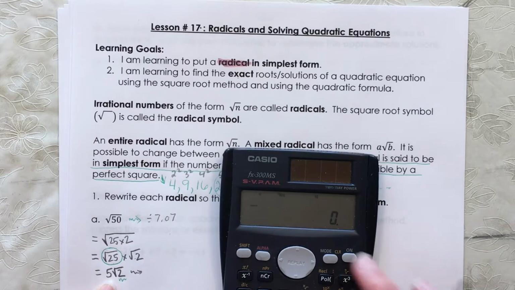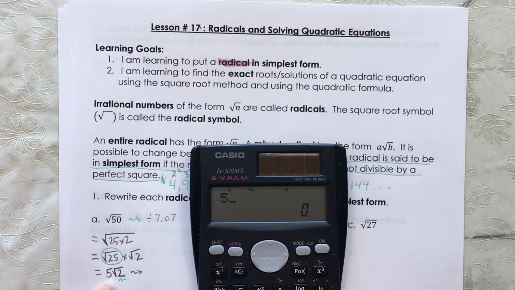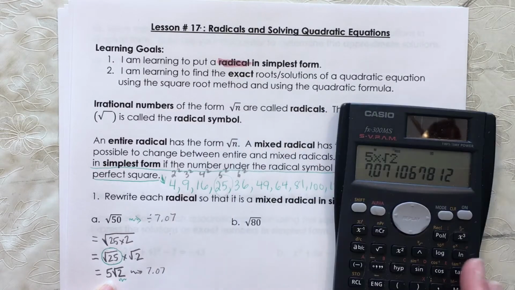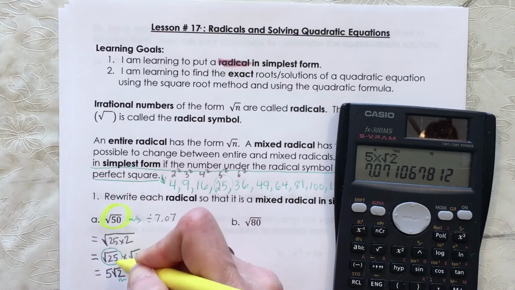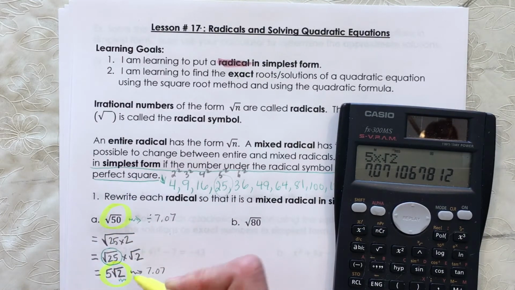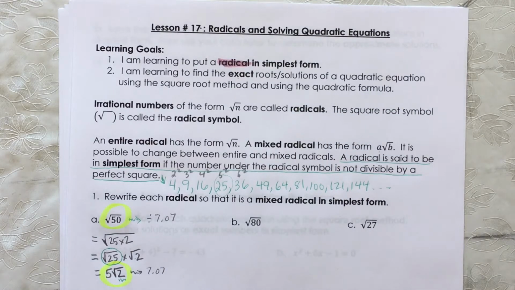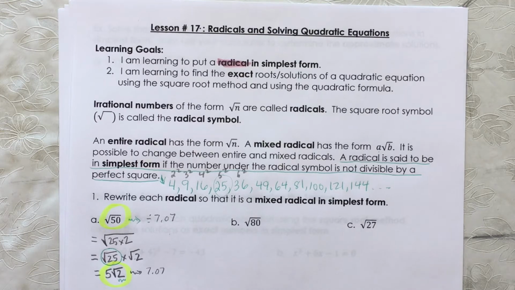So if you go to your calculator and do 5 times the square root of 2, that should also give you 7.07, and you can see that it does. So these are actually the same, but 5 root 2 is considered to be in simplest form. Root 50 is considered an unsimplified radical. So that's what we're doing.